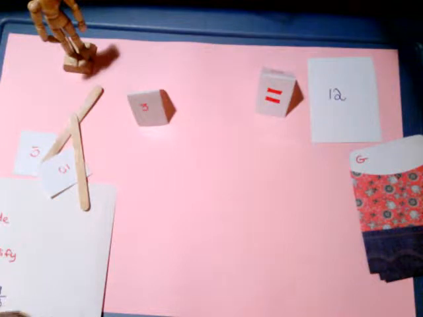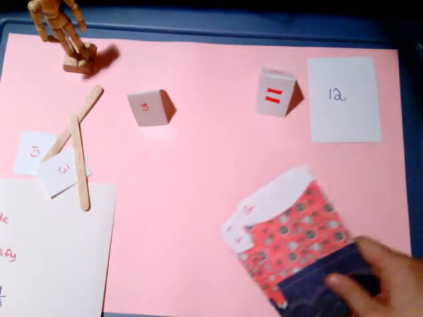So now in total I got 10. So I've got 12. Very good. And what variable should we use now? What variable should we use?